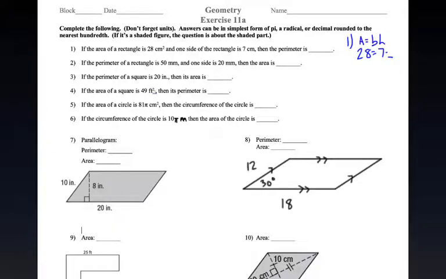It doesn't matter if it's the base or the height in a rectangle because of the right angle that's built in there. So 28 equals 7 times what? That's 4. So the two sides are 7 and 4. The two lengths are 7 and 4. That means those opposite sides are the same. Add them all up, you get 22 centimeters.